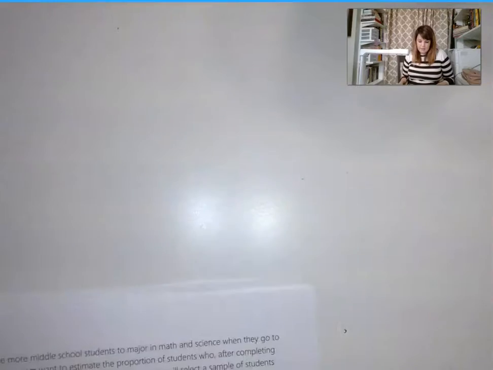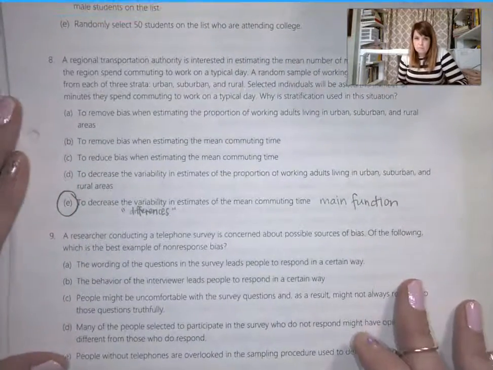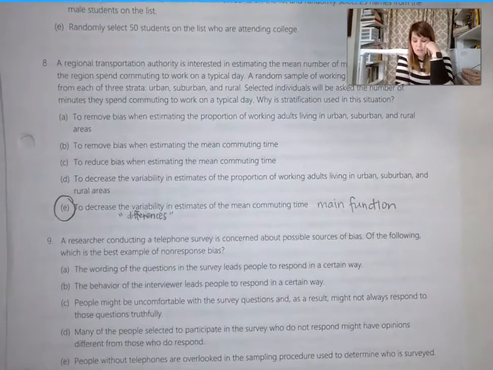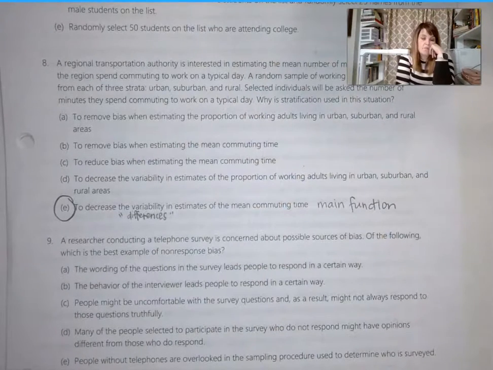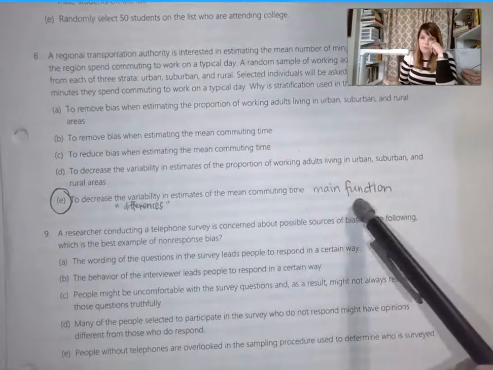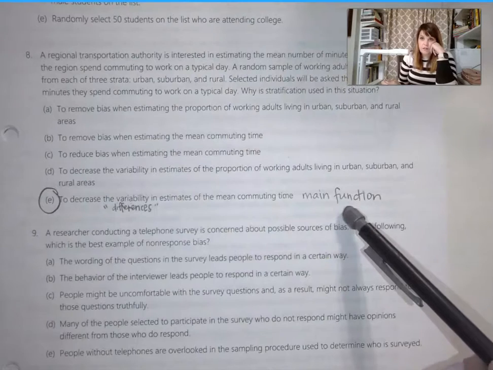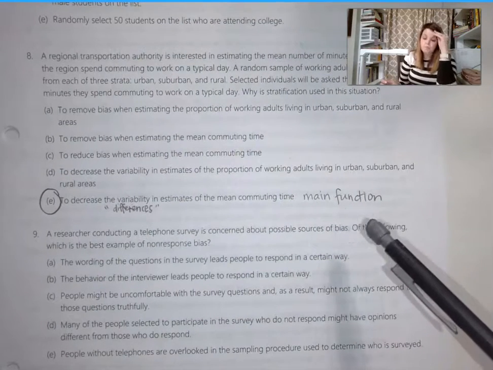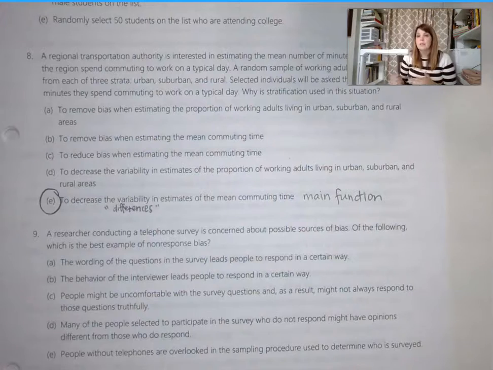Okay, next up is number 8. On number 8, I originally answered to reduce bias when estimating mean commuting time, and this answer is really to decrease the variability in the estimates of the mean commuting time. So this is the main function of stratifying. We are trying to make our sample look like the population, because if our sample looks like the population, then we will get estimates that are close to the true population value.